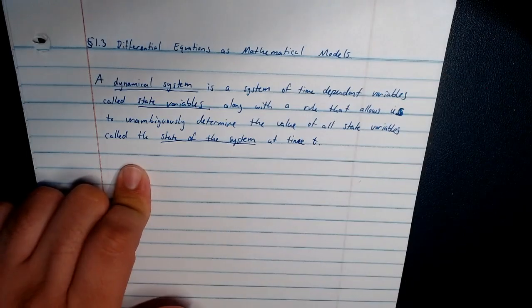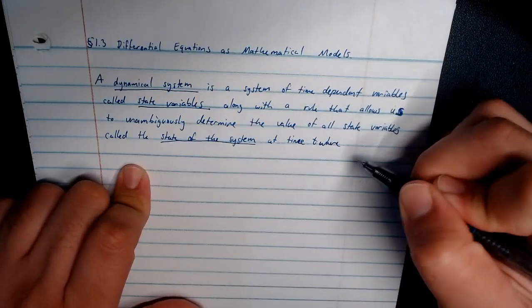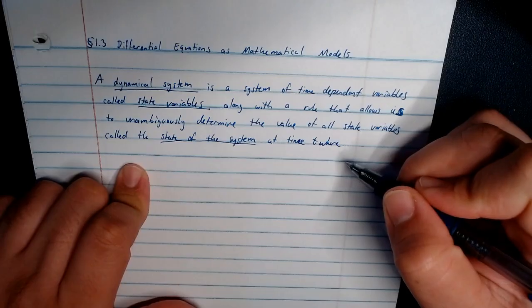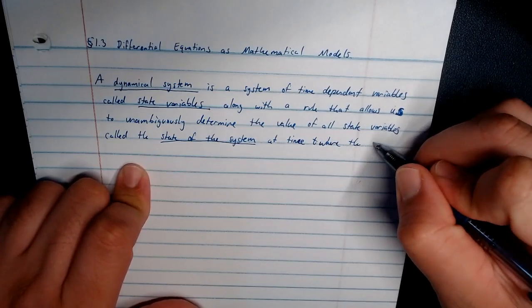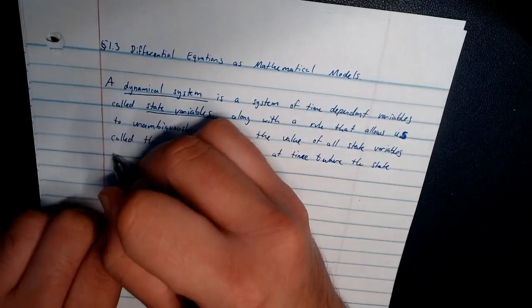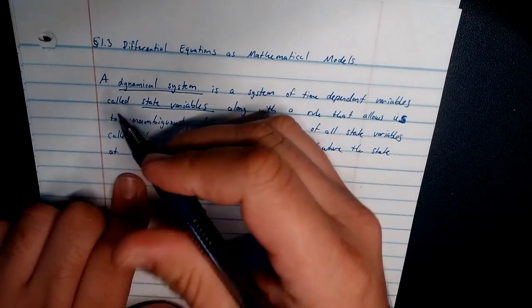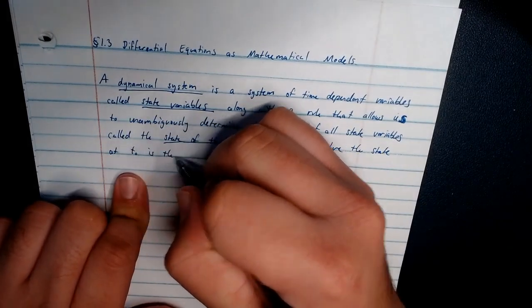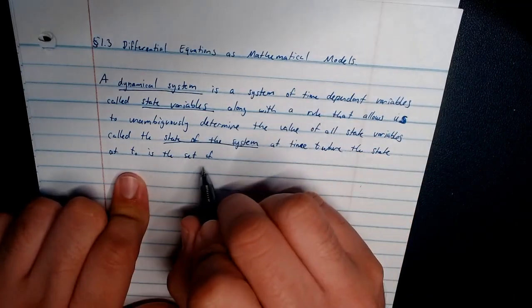Where the state at some initial time, which we denote as t0, is the set of initial conditions. So this will be an initial value problem since it has initial conditions.